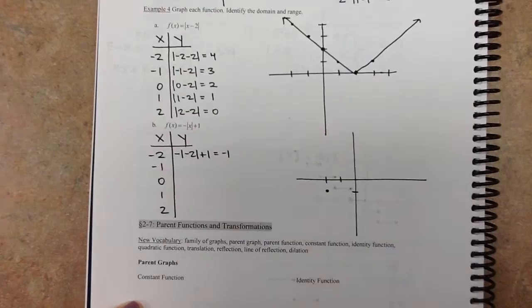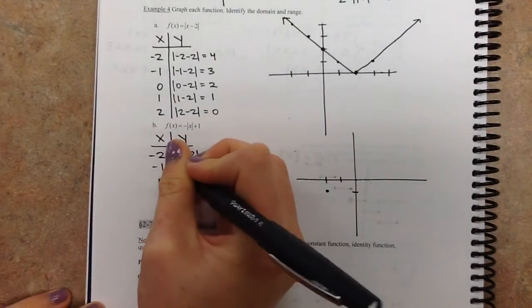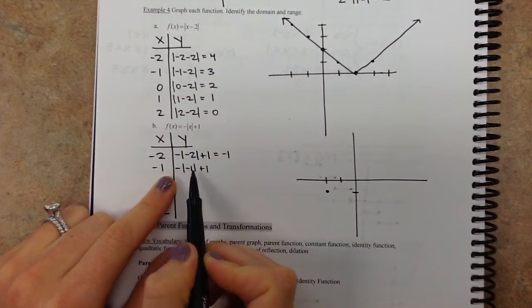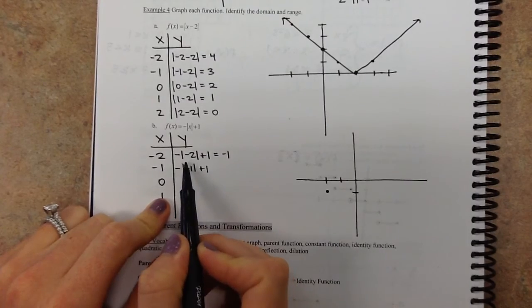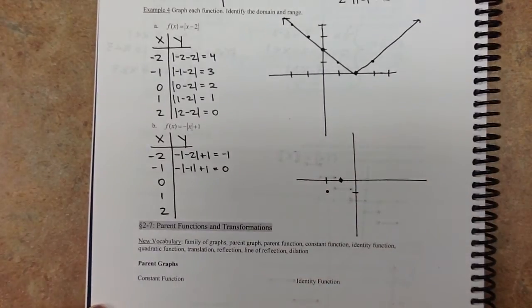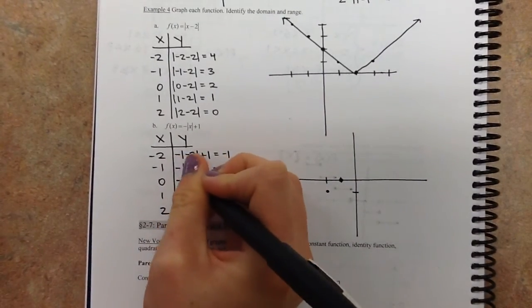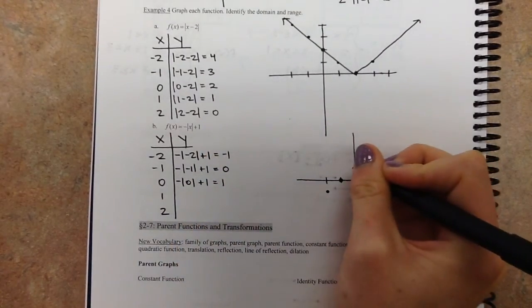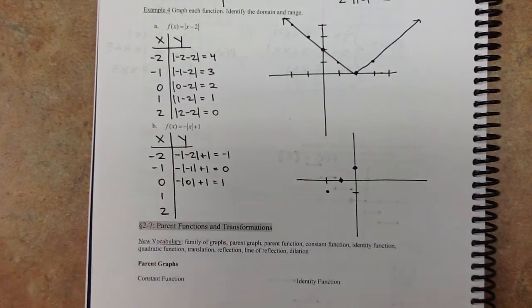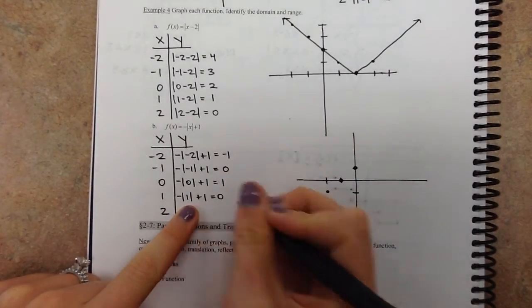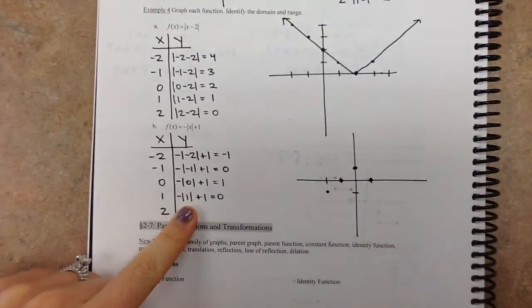So negative 2, negative 1 is my first point. Then plug in negative 1, negative absolute value of negative 1 plus 1. So this is 1, which means the whole thing is negative 1, and then plus 1 gives me 0. So negative 1, I'm right on the x-axis here. Now plug in 0. Negative absolute value of 0, that's just 0, plus 1 gives me 1. So I'm right here on the y-axis. Plug in 1, negative absolute value of 1, plus 1. So this is negative 1, plus 1 gives me 0. So 1, I'm right back on the x-axis here.